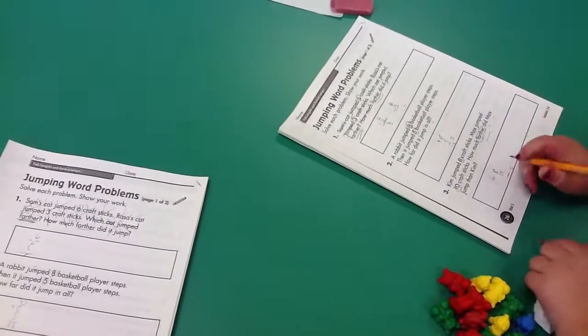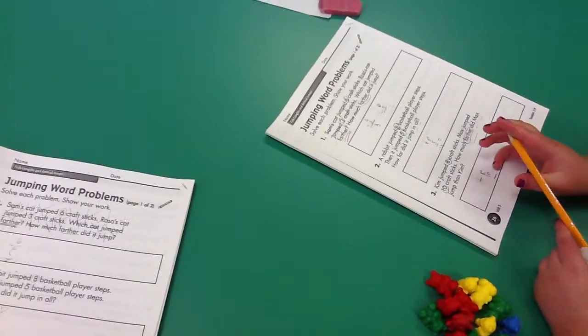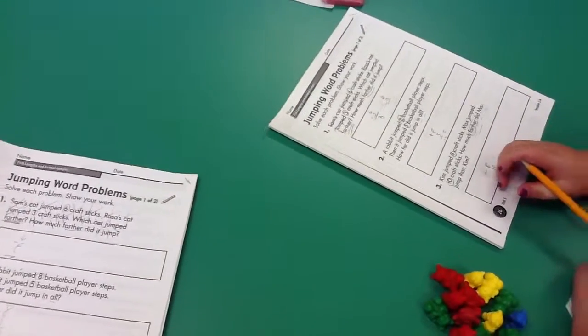He can work on writing his numbers to 100 on that grid to start with, because that's independent. It should be in there.